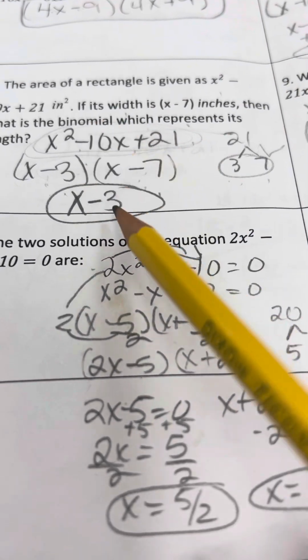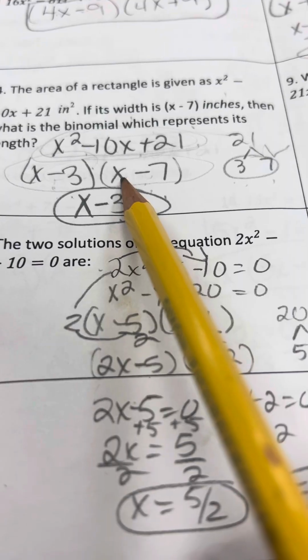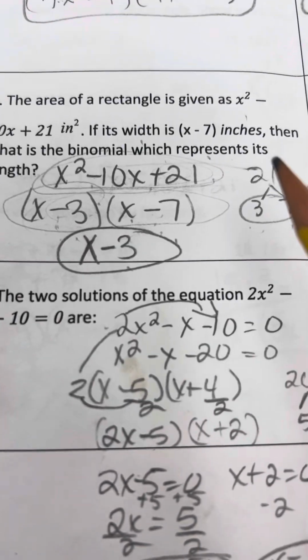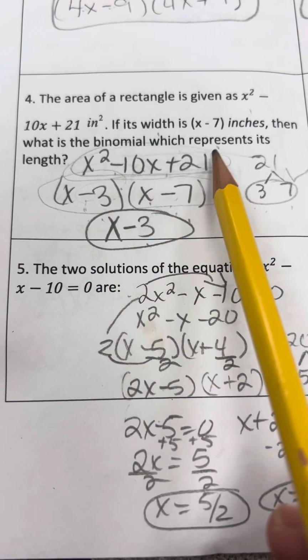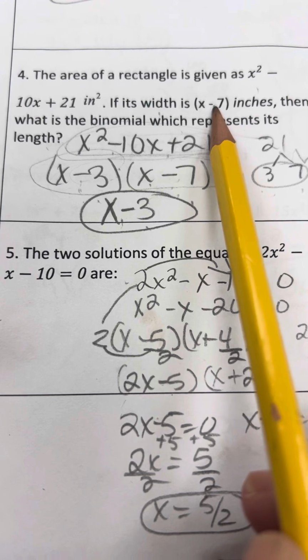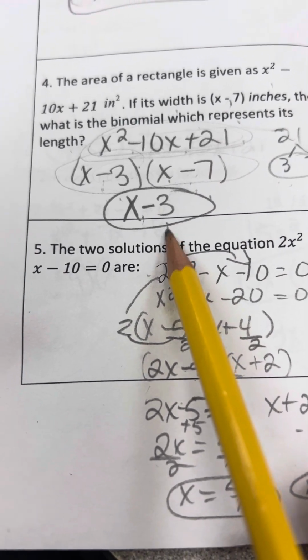So this question, why did I just circle x minus 3 when factored it's x minus 3 times x minus 7? Again, it's so important to answer the final question. What is the binomial which represents its length? It was just asking me for length because it already gave me width. That's why I circled only x minus 3.